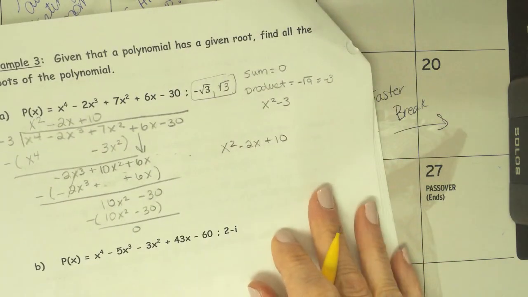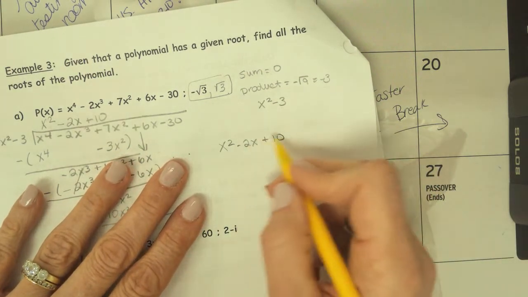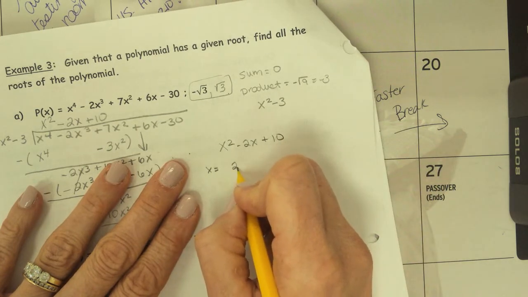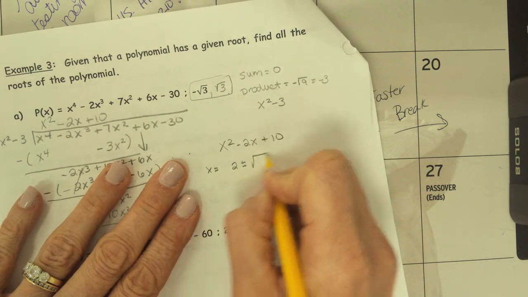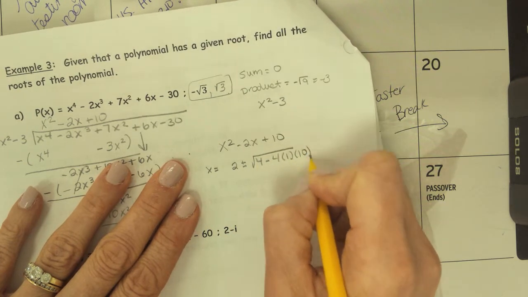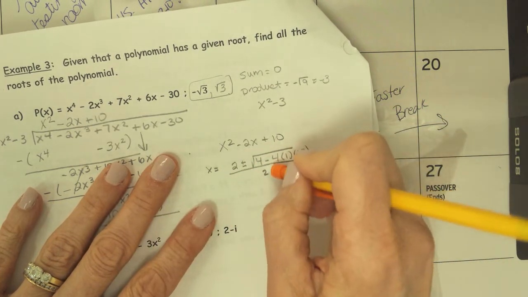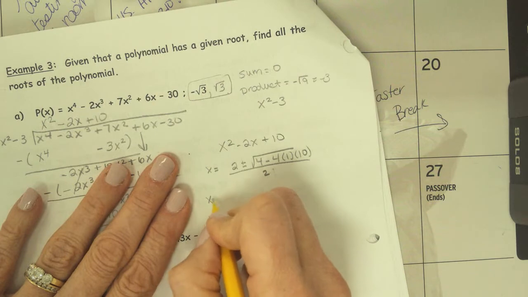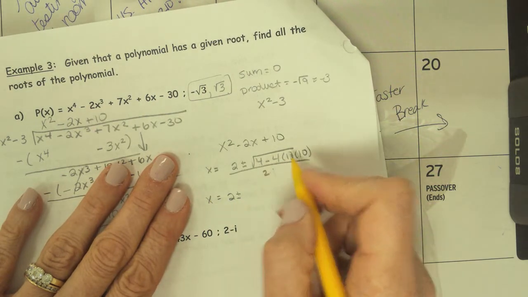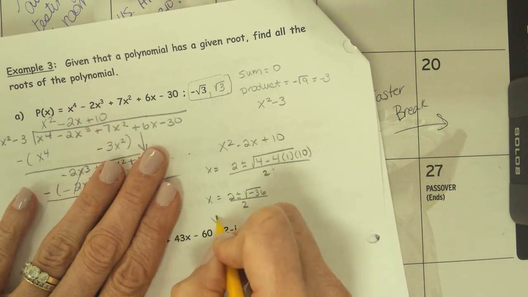And that isn't going to factor. So I'm going to use the quadratic formula. So opposite of b, plus or minus the square root of 4 minus 4 times 1 times 10, all over 2 times 1 is 2. And then I have 2 plus or minus the square root of 4 minus 40, which is negative 36, all over 2.